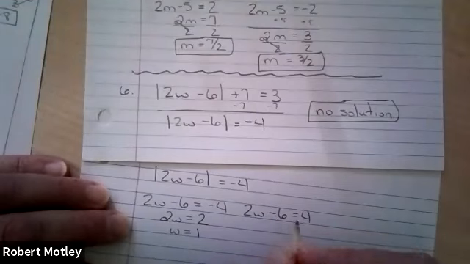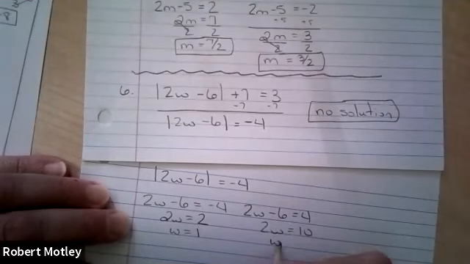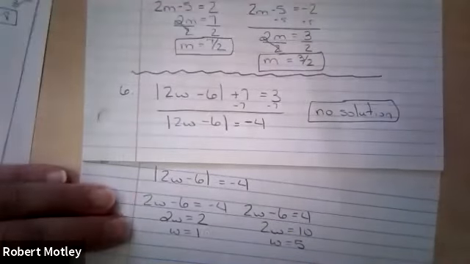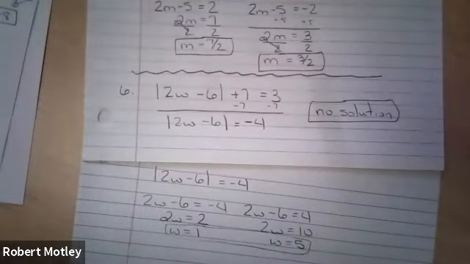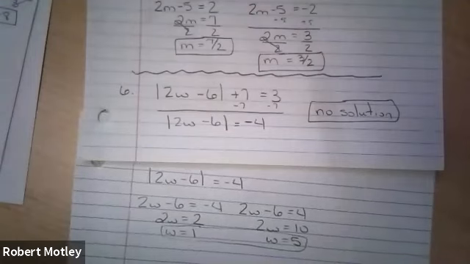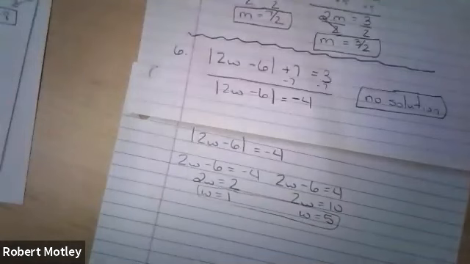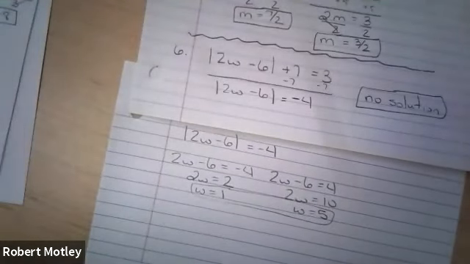Over here, if I add over, I'm going to get 2w equals 10, and then divide by 2, w equals 5. Okay, so you would say that, all right, there's my answers. And I've been kind of skipping this step because you know I'm right. But if you remember, you're supposed to go back and check your answers.